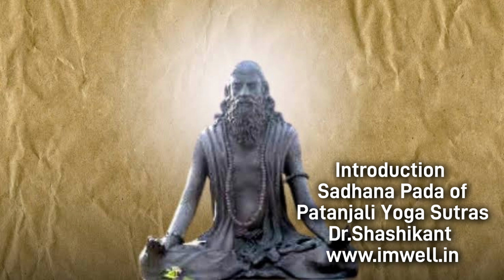There are a few terms used in this chapter: mainly avidya, ignorance; yama, restraints; niyama, observations; asana, posture; pranayama, breath control; pratyahara, withdrawal of the senses; dharana, concentration; dhyana, meditation; and samadhi, absorption or the superconscious state. These are a few glimpses of the sadhana pada, and we will study them in greater detail when we go in depth.